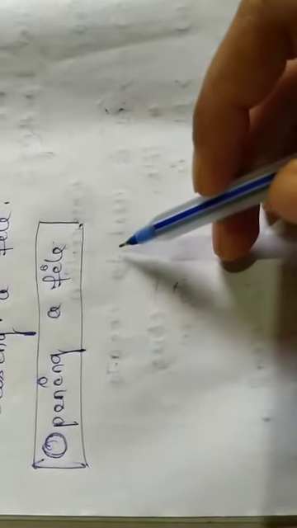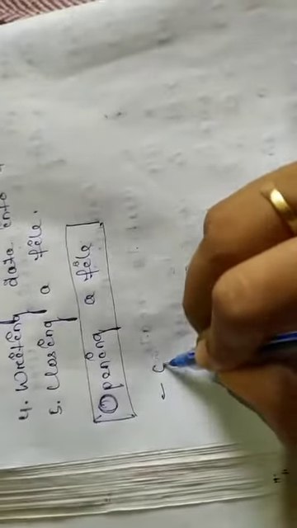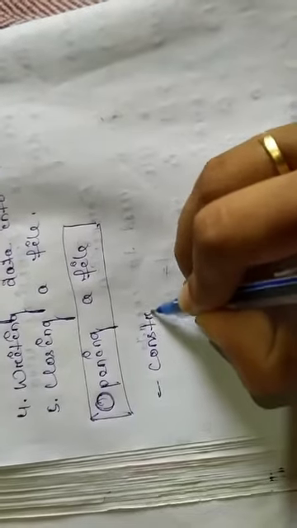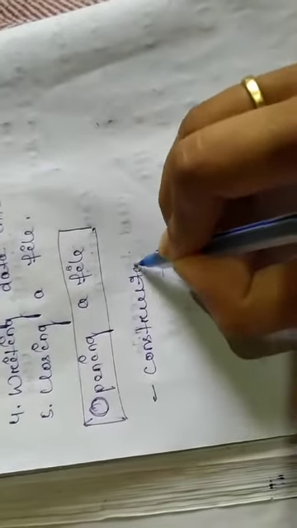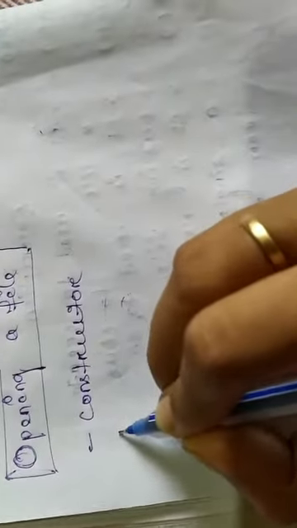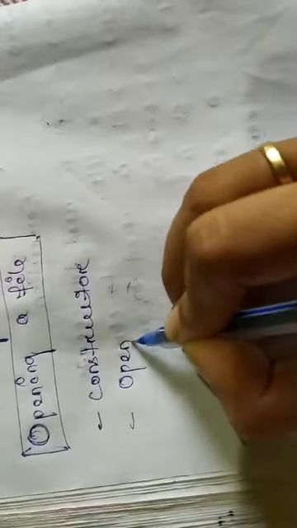So let's see first how to open a file. Opening a file can be done in two ways: by using a constructor, and also by using the open function. So there are two ways to open a file. Let's see how we will open a file by a constructor.